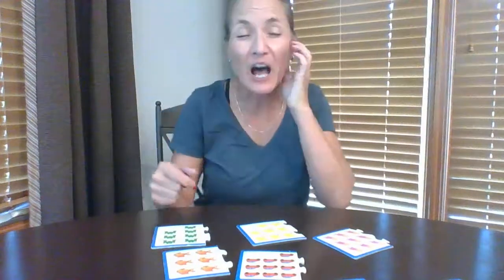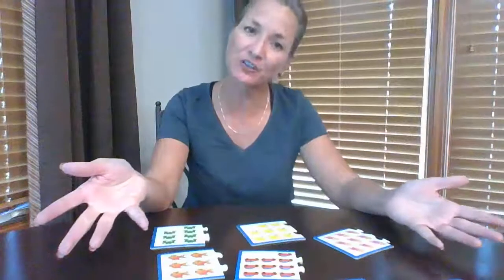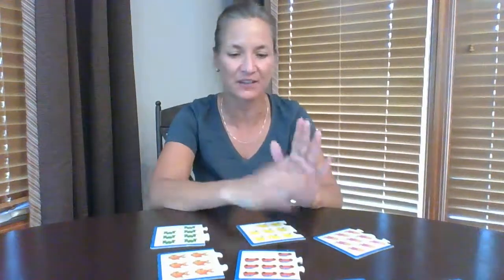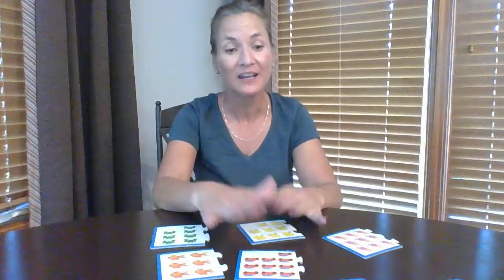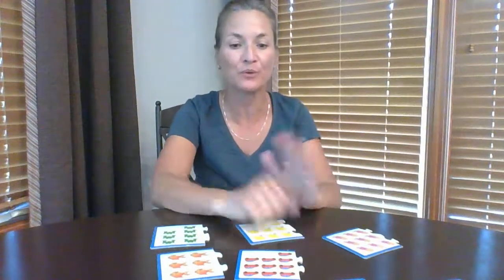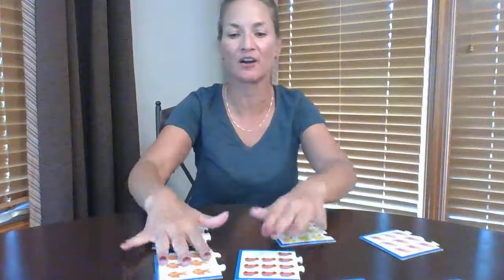Now, a couple of the corrective feedback is there are usually 2 types of errors that the kids make when they're doing this kind of a lesson. One is an error in counting, and the other one is an error in numeral identification. So I'm going to do the error correction, or the corrective feedback, for error in counting first.